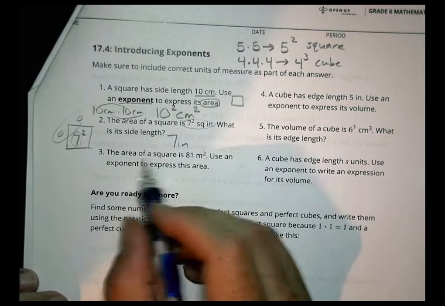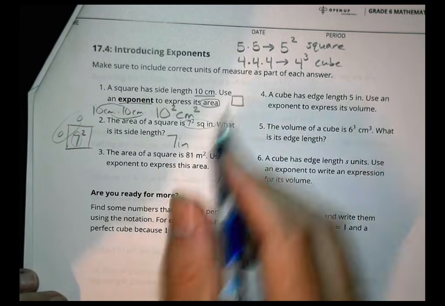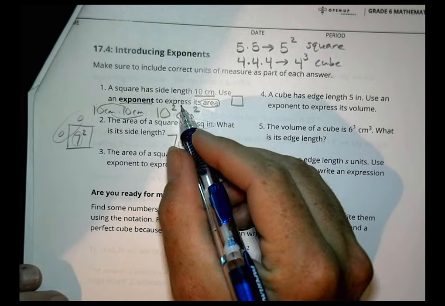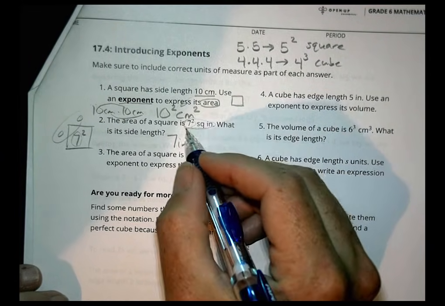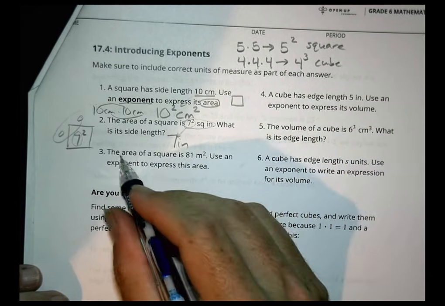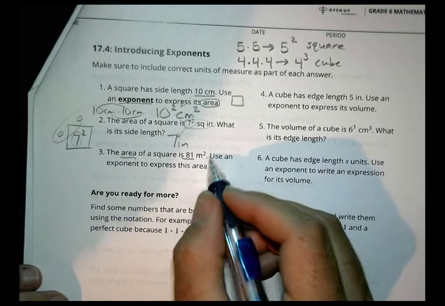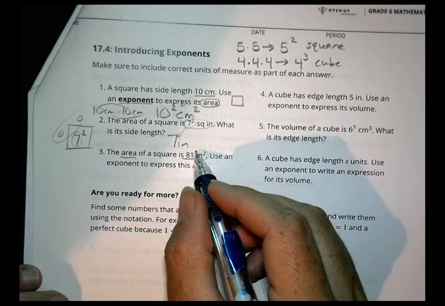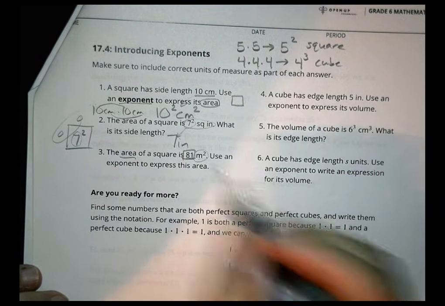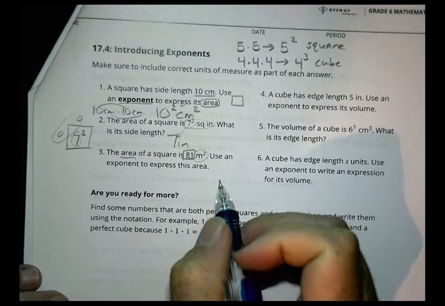For number 3, now instead of saying it kind of step by step here, we took the 10 and turned it into a 10 squared. We took a 7 squared and broke it back into the 7. Now look at this one. It says the area is 81 meters squared. So notice this is just the number itself. Something has already been squared to leave us with 81, like our answers in previous problems.